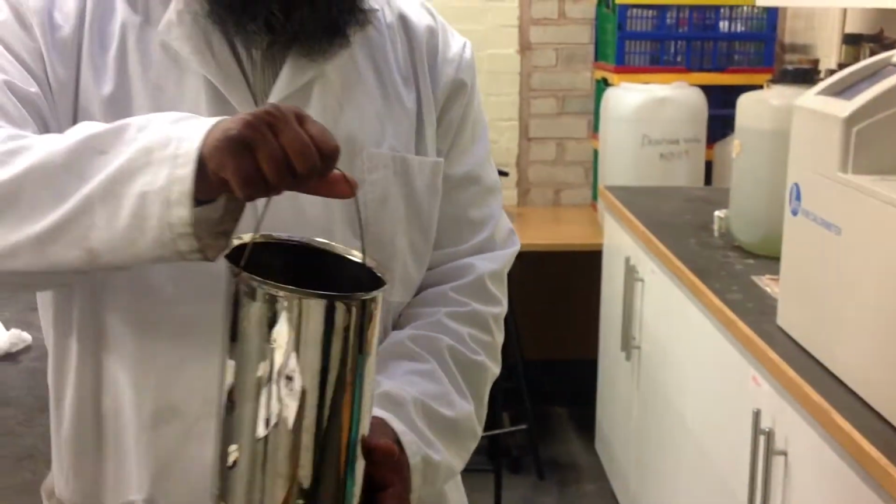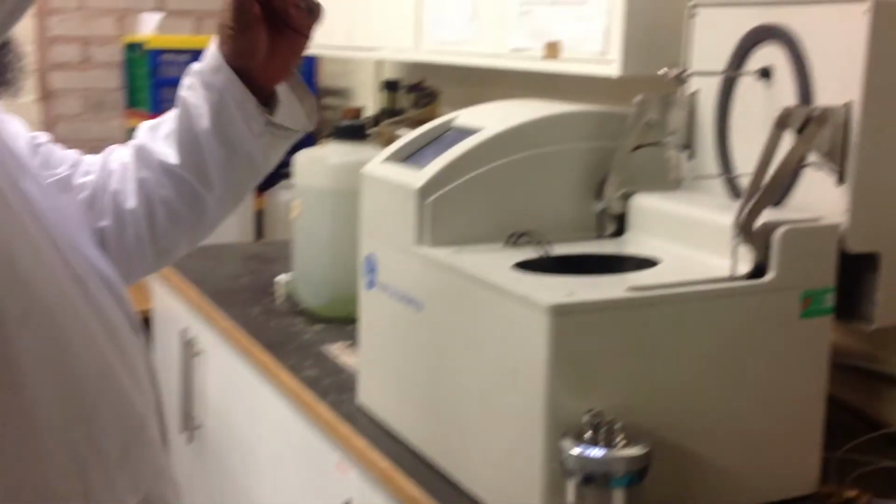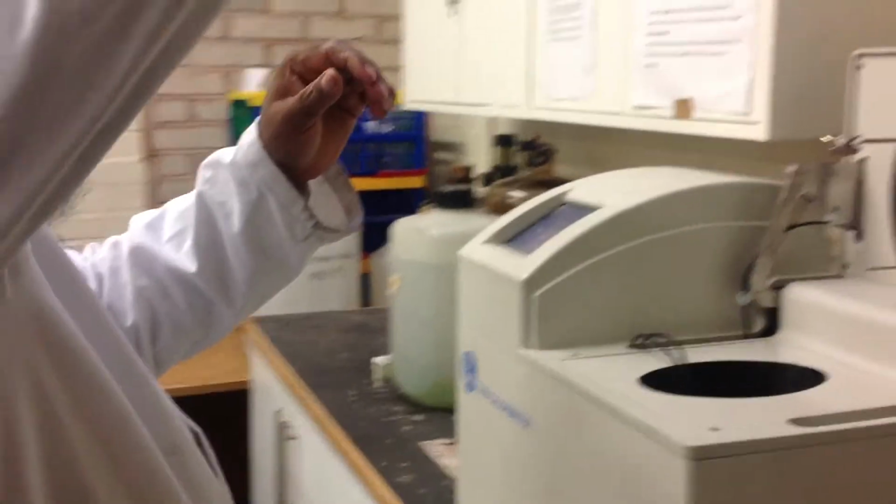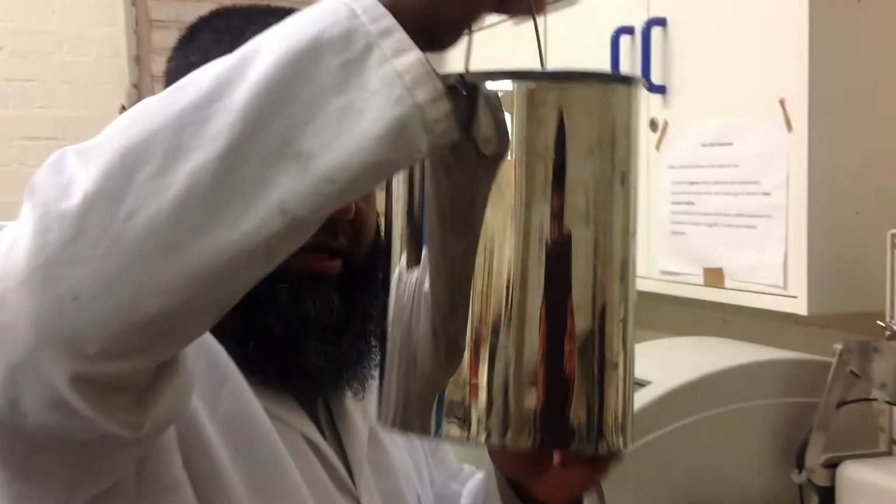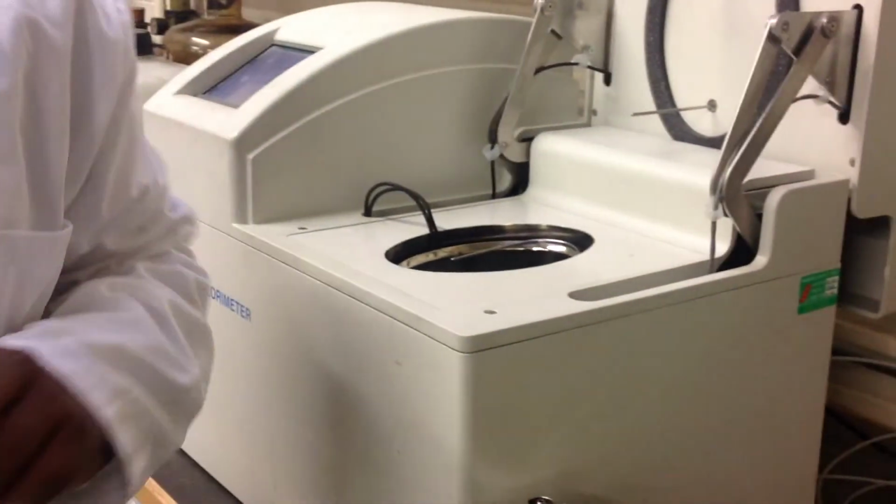This bucket with 2 kilograms of water goes inside this machine, but we have to check the slot at the bottom. So make sure you're checking the slots, and then I'm just placing this bucket inside according to the slot position.